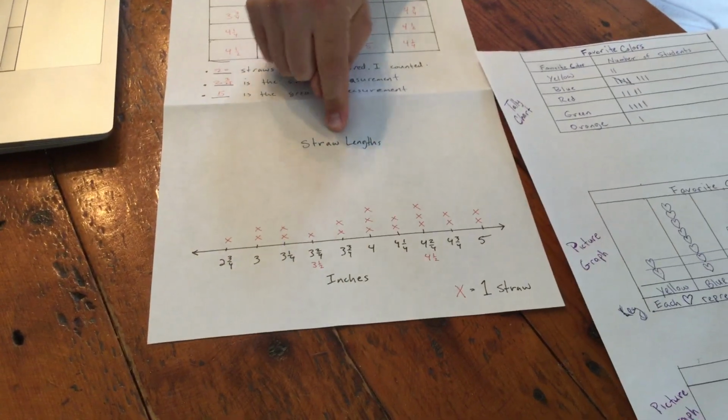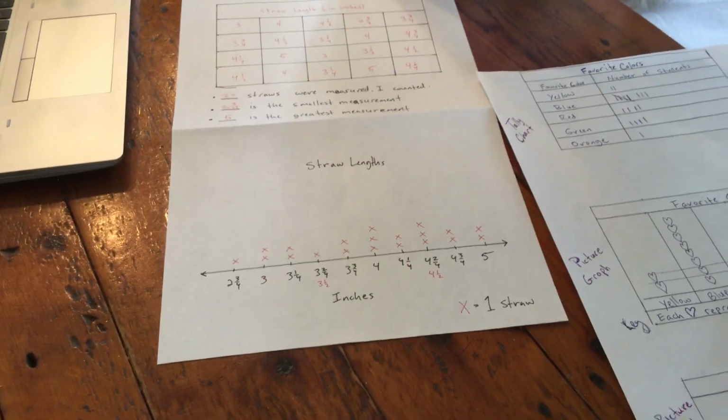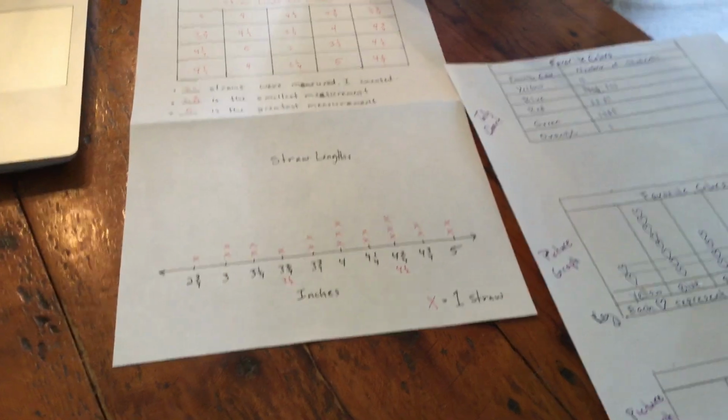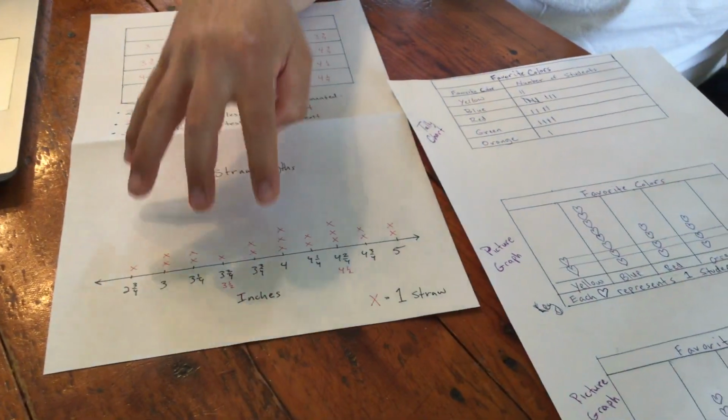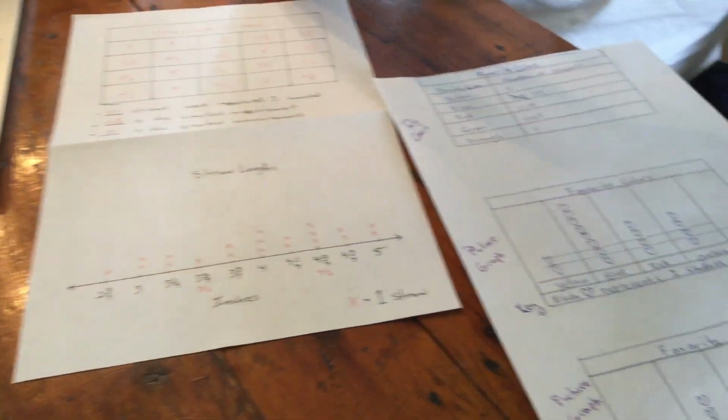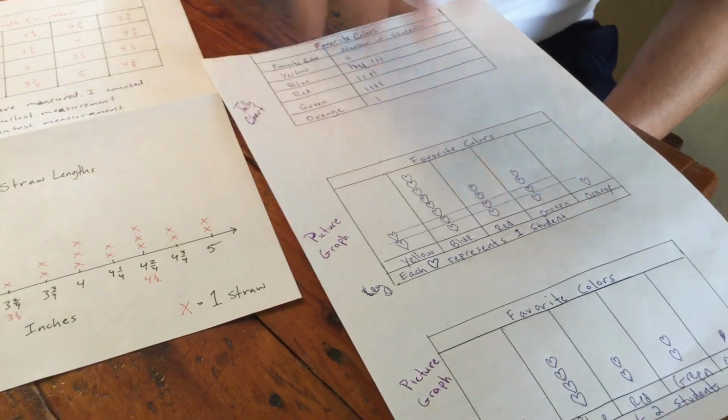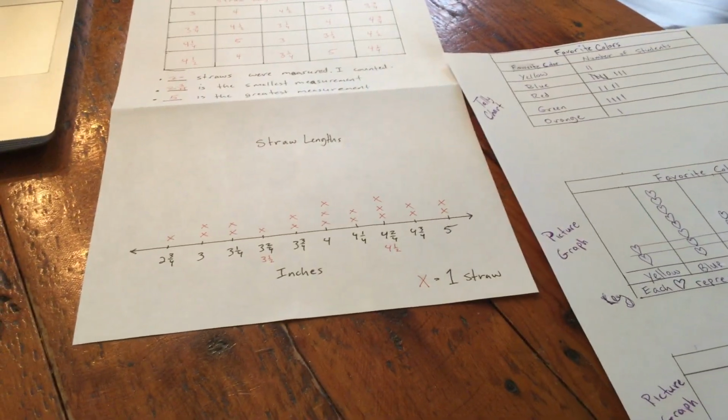There's a title on a picture graph. There's also a title on a line graph, or a line plot. So it does seem that Mrs. McKeever is correct that there are a lot of similarities between a line plot and a picture graph. Well, but I said it's similar to a bar graph.